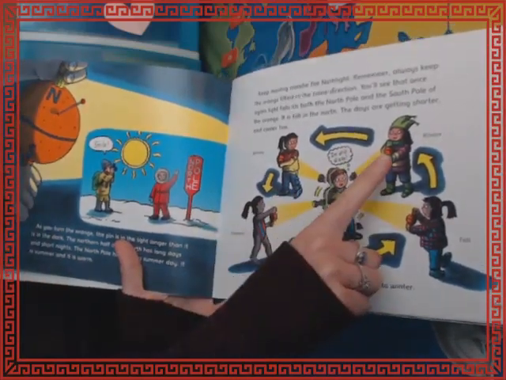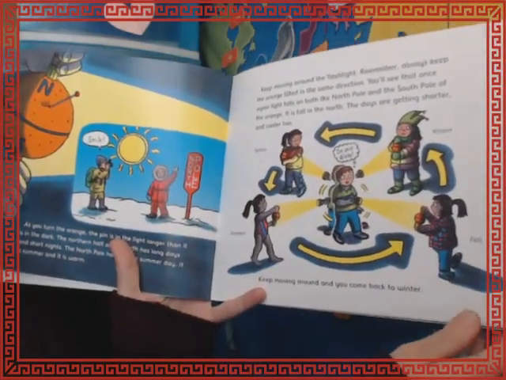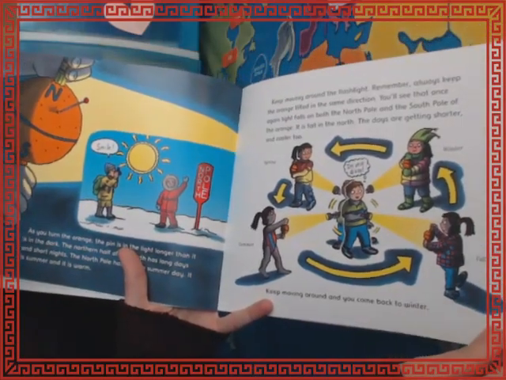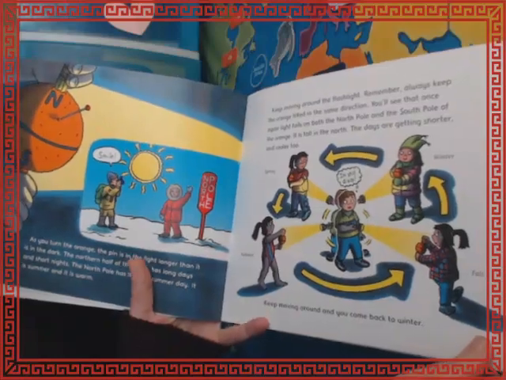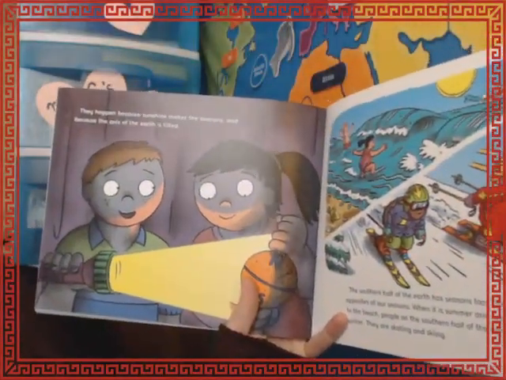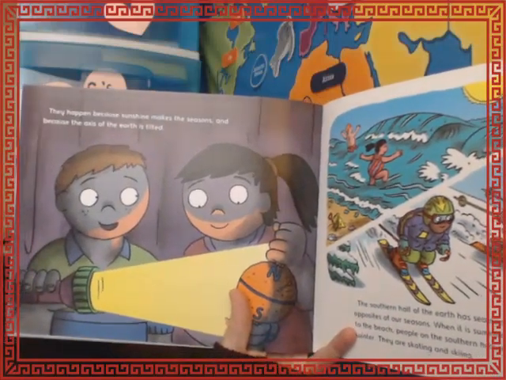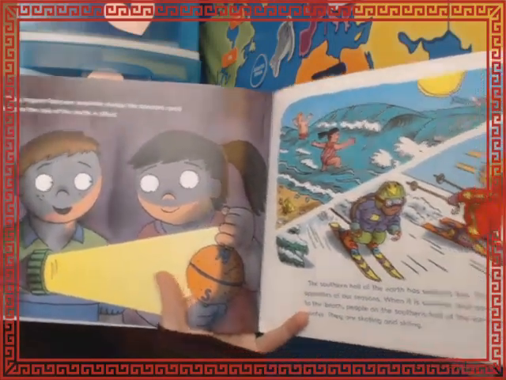So you can see that the light that's shining on the earth, or the orange that you're holding, if you do this experiment, how much of the orange is lit up will change because of that tilt. The seasons happen because sunshine makes the seasons and because the axis of the earth is tilted.